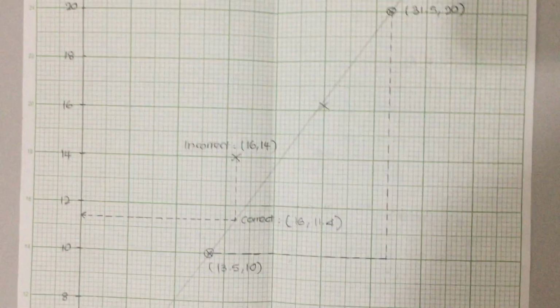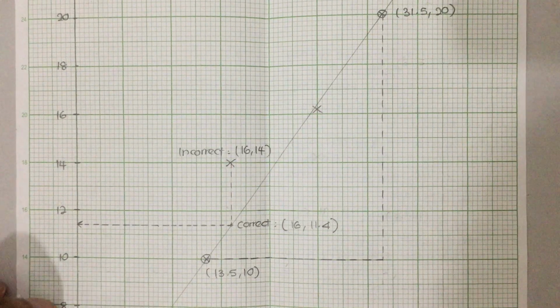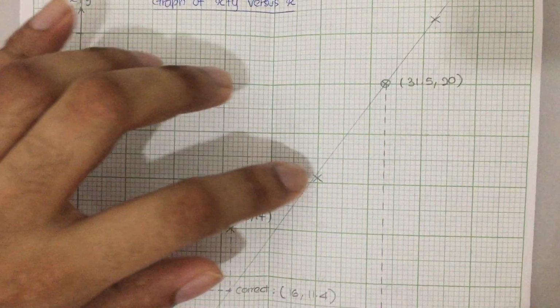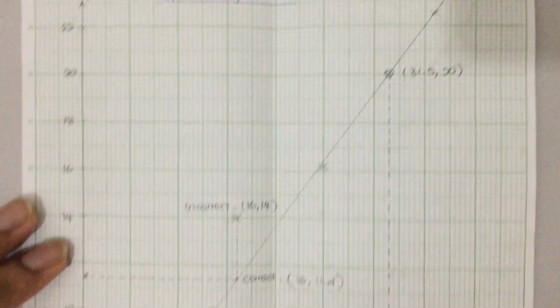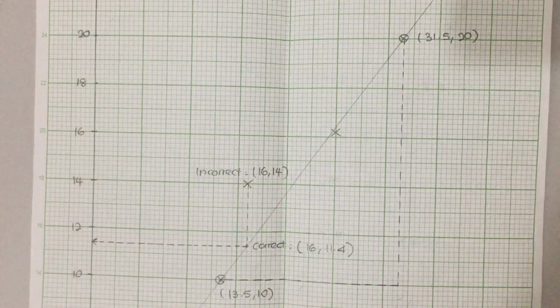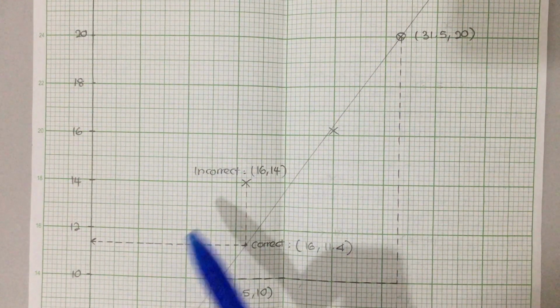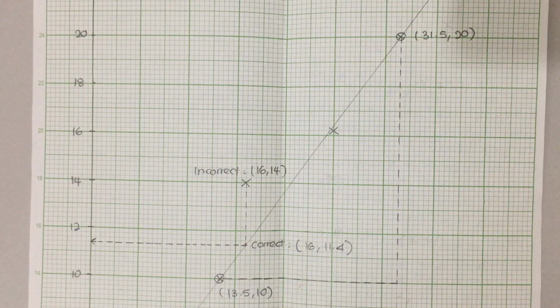Okay, as you see over here, all the points are perfectly aligned except for this point, which is 16, 14. So this point is already offset from the graph. So we need to find the correct point. How are we going to find the correct point?